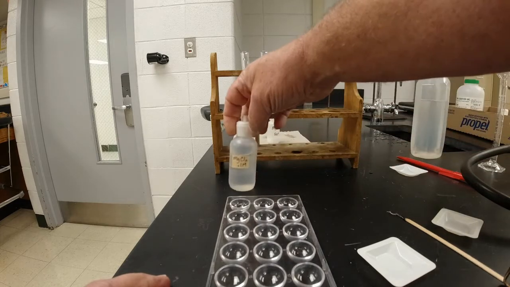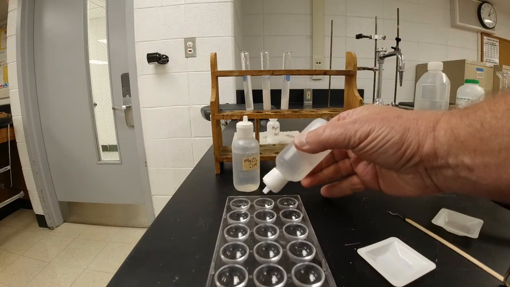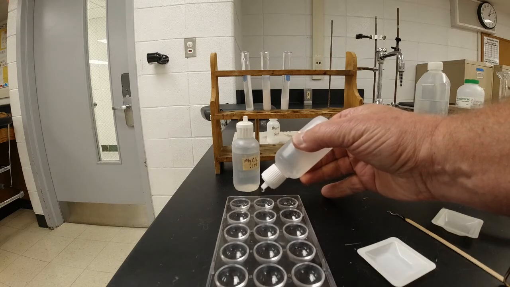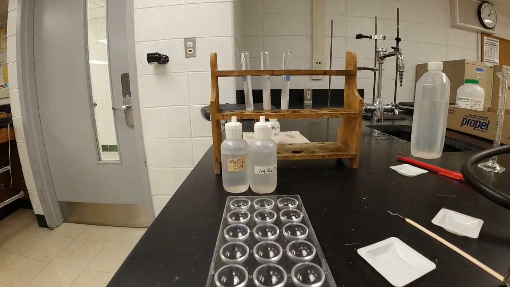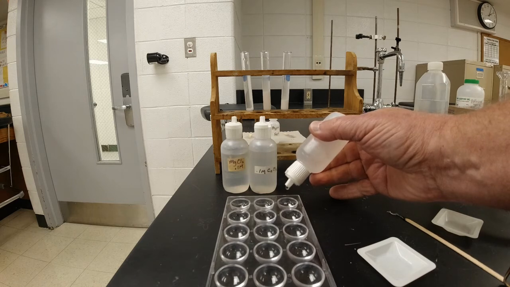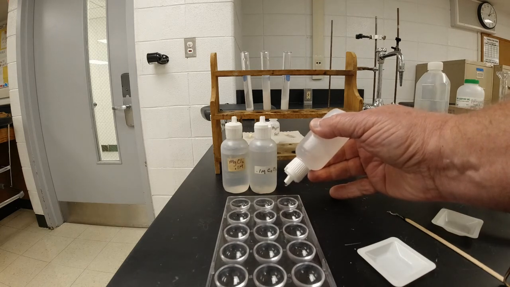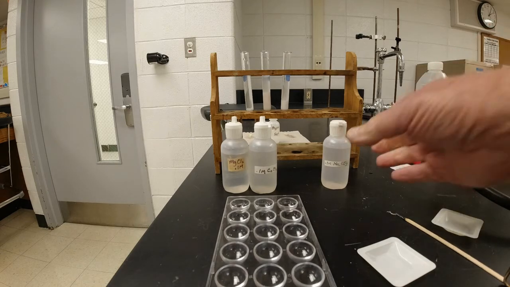So there's my magnesium chloride, MgCl2. I need 10 drops of calcium chloride. So 10 drops of calcium chloride. And then I need 10 drops of barium chloride. Now, what I'm going to add to each one of these is, if I read the directions, it says 3 drops of sodium carbonate.